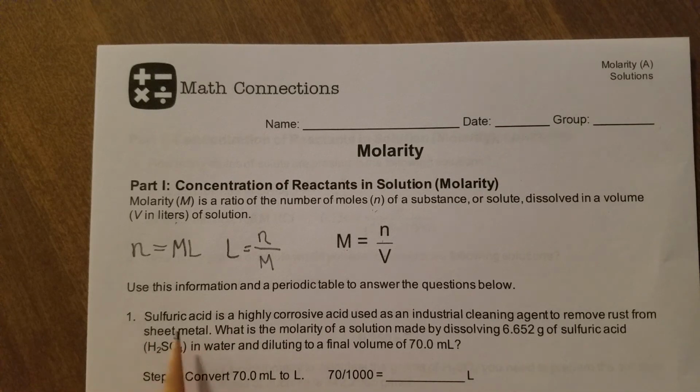Number 1. Sulfuric acid is a highly corrosive acid used as an industrial cleaning agent to remove rust from sheet metal. What is the molarity of a solution made by dissolving 6.652 grams of sulfuric acid, H2SO4, in water and diluting to a final volume of 70 mL?